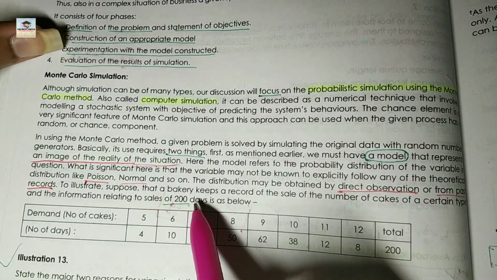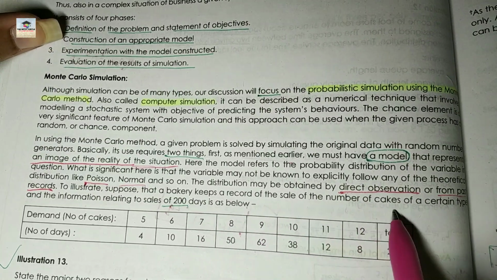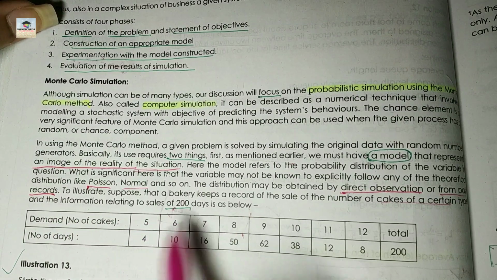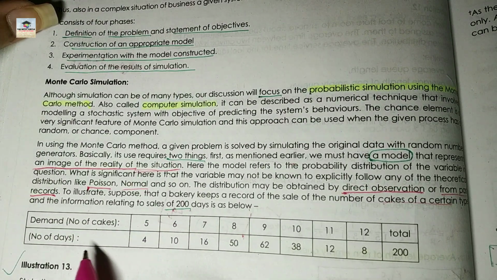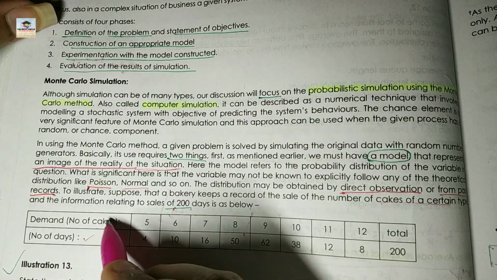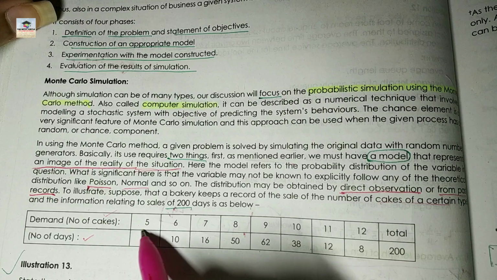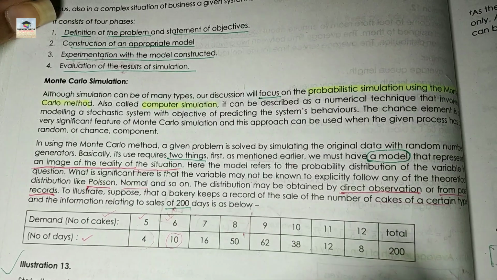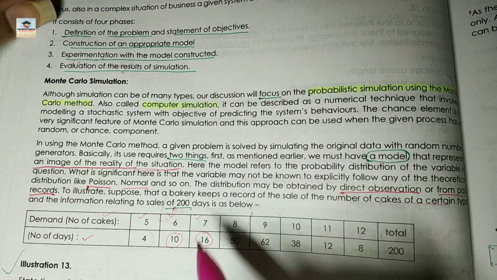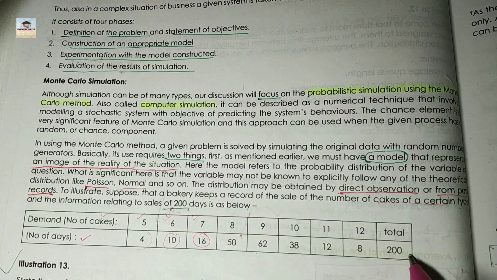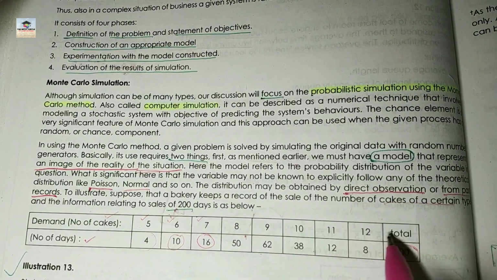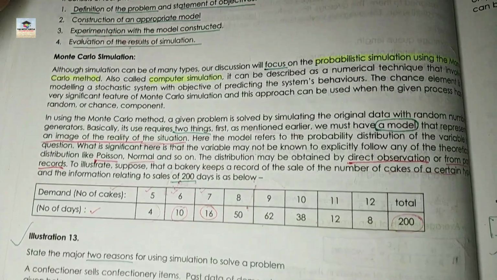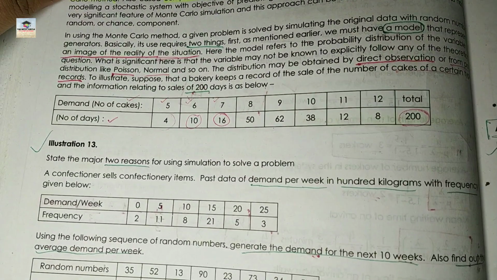Now suppose a bakery keeps a record of the sale of the number of cakes of a certain type, and the information relating to sales of 200 days is given below. So what is it saying? It shows the number of days, and this is the number of cakes. So in 4 days they got an order of 5 cakes. In 10 days, they got an order of 6 cakes. In 16 days, they got an order of 7 cakes. And likewise, in 200 days, they are getting orders for all these total numbers of cakes. Right? So I hope you have understood the Monte Carlo method of simulation theoretically.